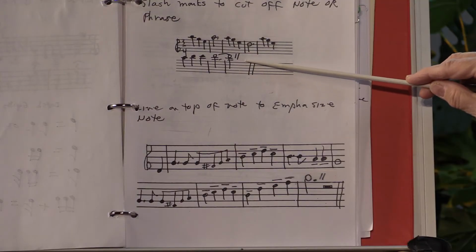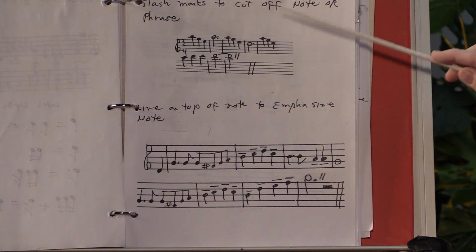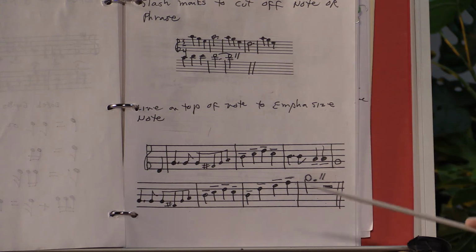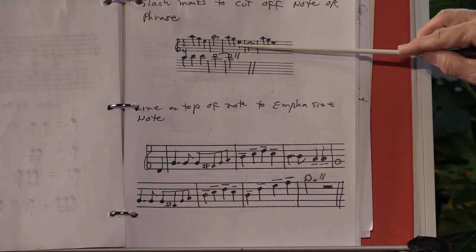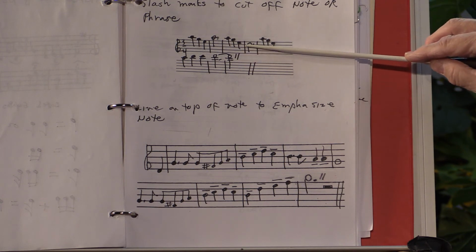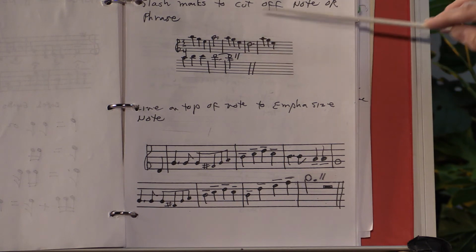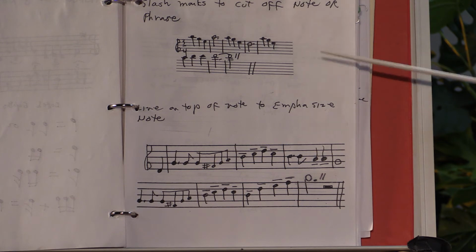Okay, the slash marks, there's a little slash mark here. That just means a cutoff. The music is either done or you're cutting off for some other reason. Sometimes in order to make music more dramatic, you'll have the thing that you're playing and then you have the cutoff. Everybody cuts off. Suddenly the music is stopped. And then you can start again.